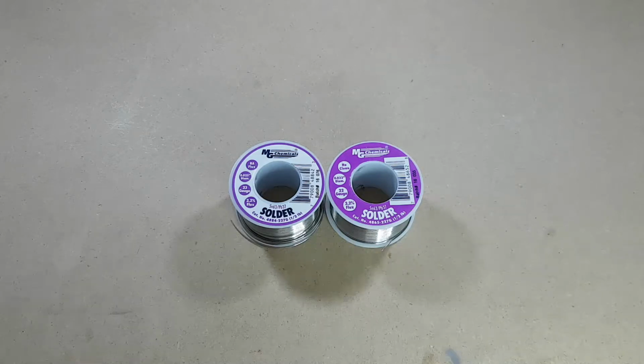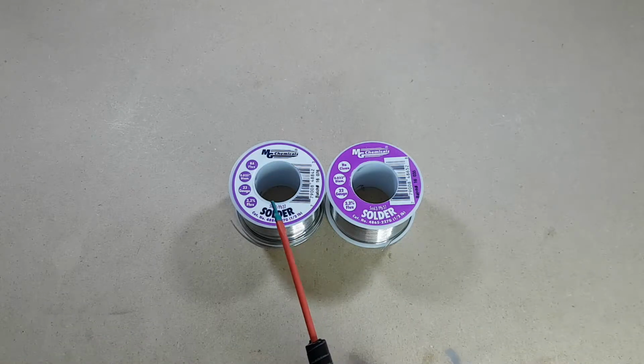In addition to that, there are two formulas for leaded solder. There is the SN63PB37 and there's the SN60PB40. So 63/37 solder is actually the eutectic compound of the solder, which means that it has a much lower melting point and it has an actual melting point, not a melting range. So this means once you hit 183 degrees Celsius, it's going to melt.